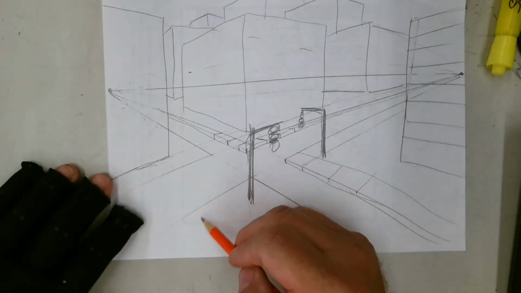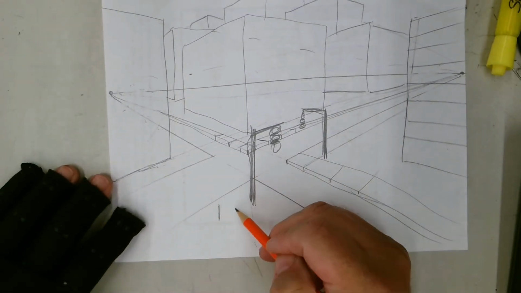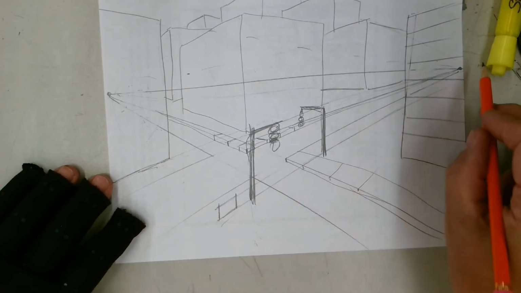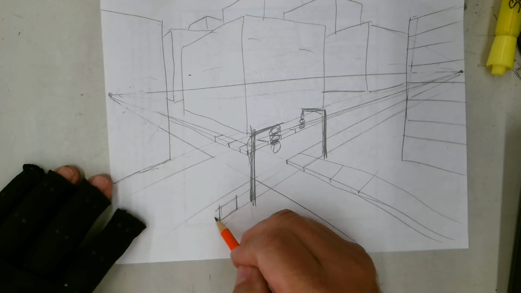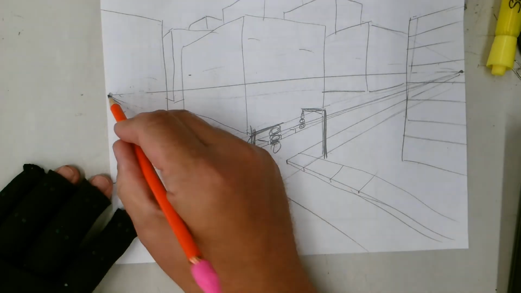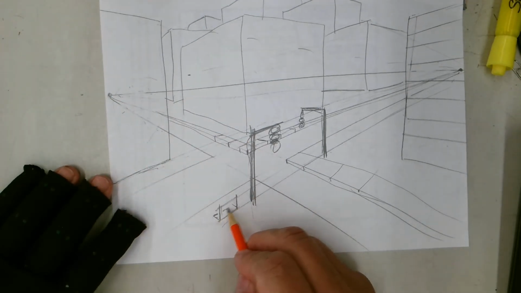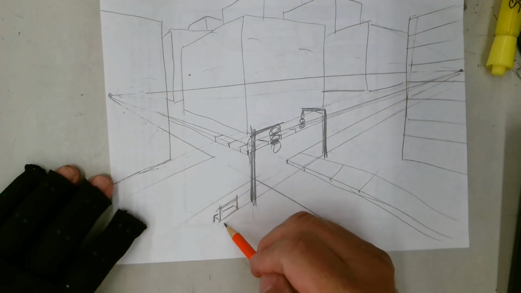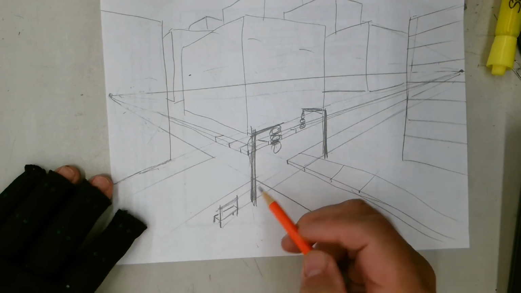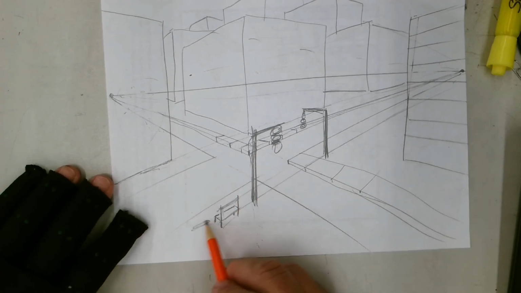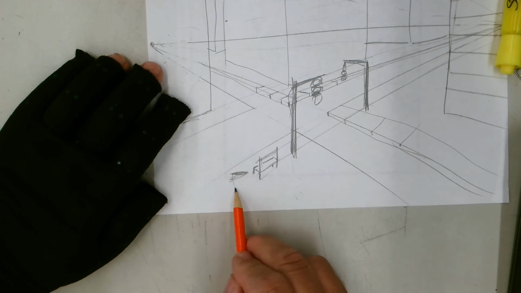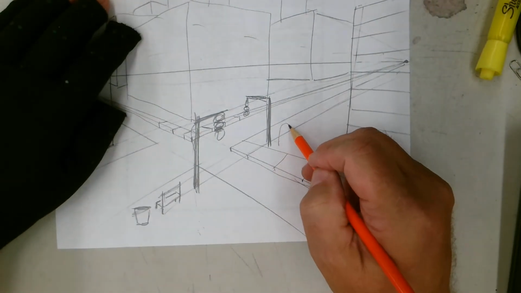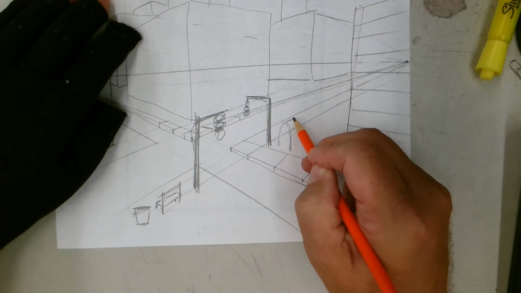If you had a bus bench on this side, the bus bench would be going to the vanishing point. This line and this line would go to that vanishing point. These are straight up. The bench part where you sit would go to that vanishing point, and the back of the bench would go to that vanishing point. So now you've got this bench where people are sitting down and they're waiting for the bus to come. There may be a trash can over here by the bus bench.